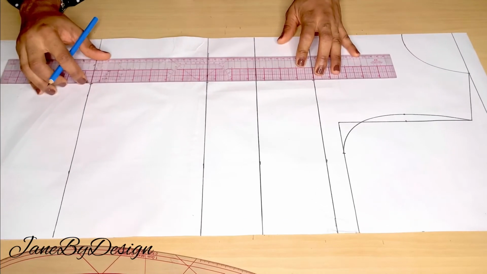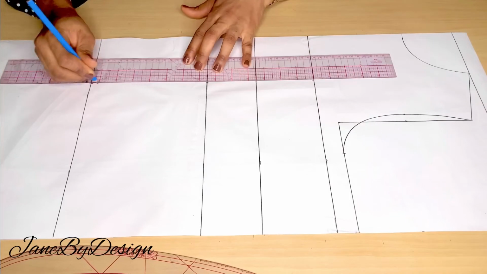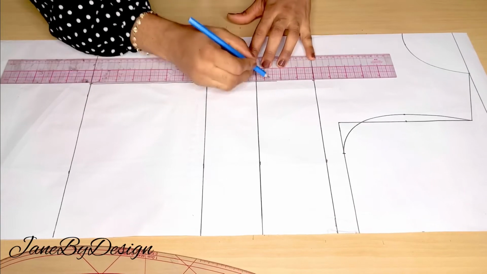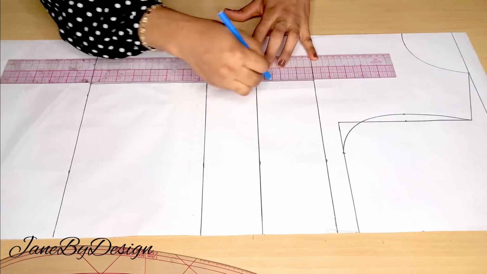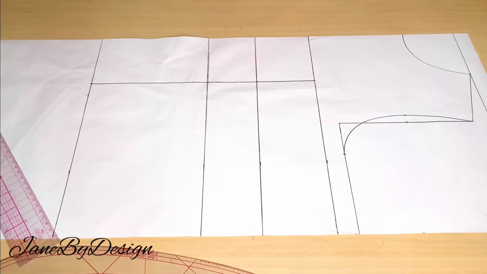Now you've gotten these points, so you can go ahead and connect these 4 points together from your hip to touch your bust line. All right, so now we've gotten the straight line. Next, we're going to be opening up our dart.